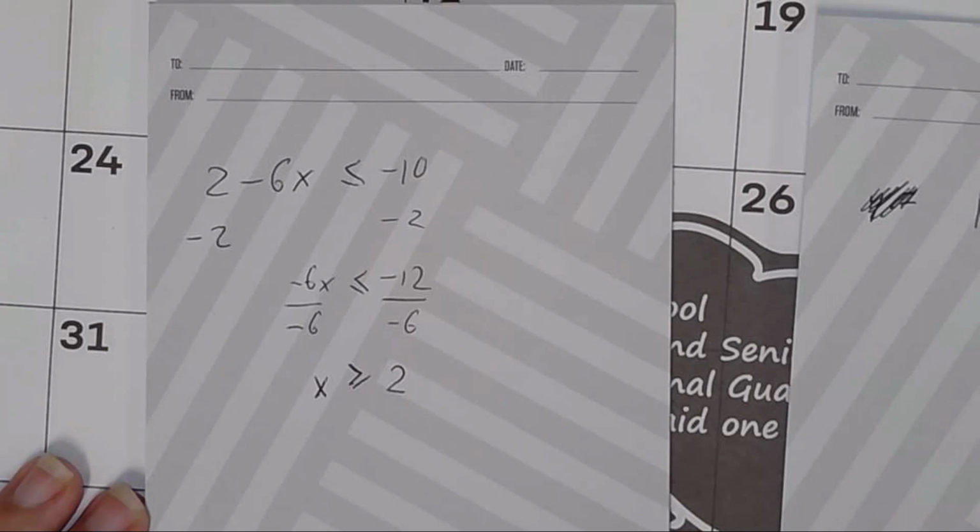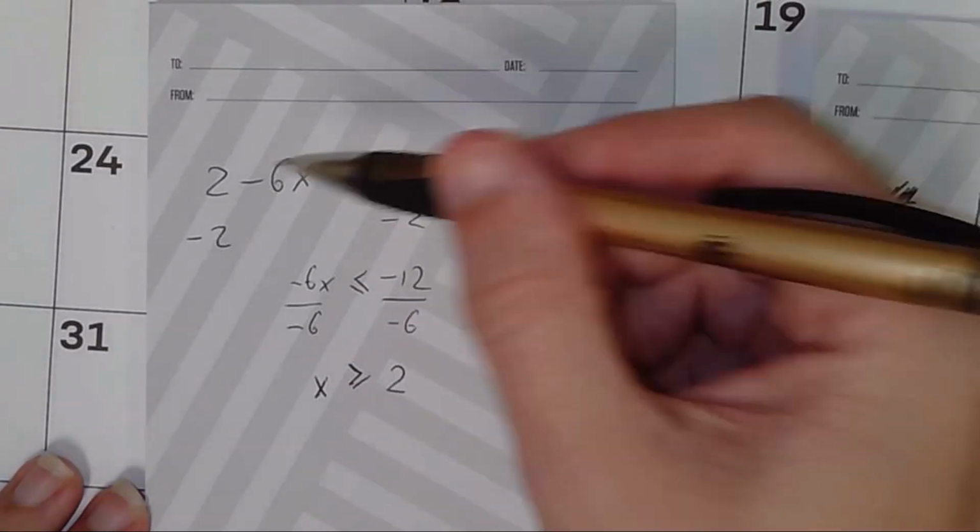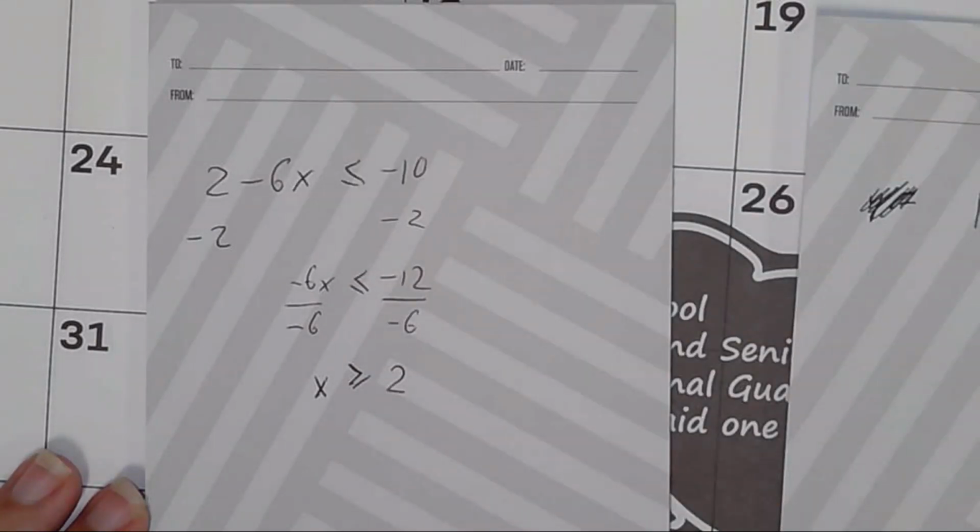So in this case, I can see that the same techniques that I use to solve linear equations still work for linear inequalities. The added thing is when you multiply or divide by a negative number, we have to be careful about the direction of our inequality symbol.